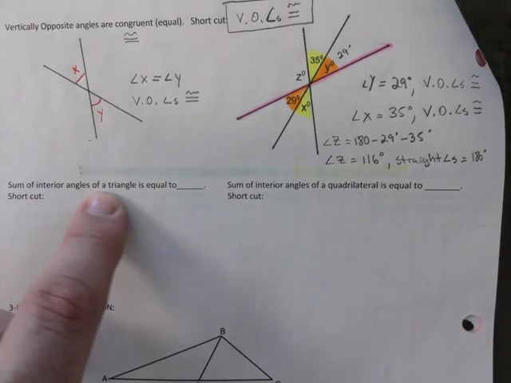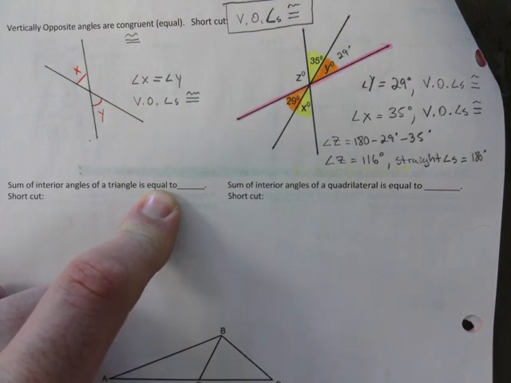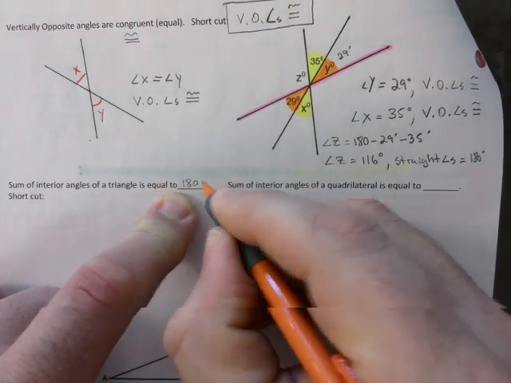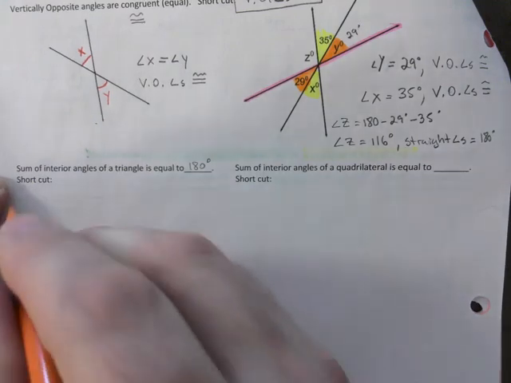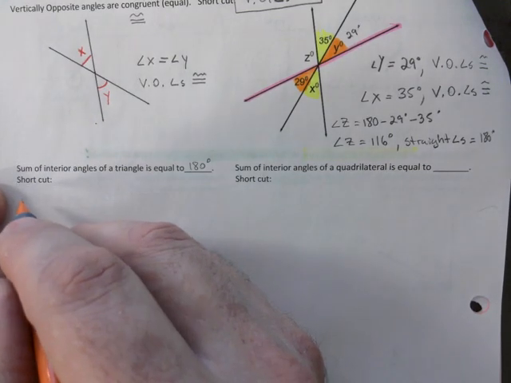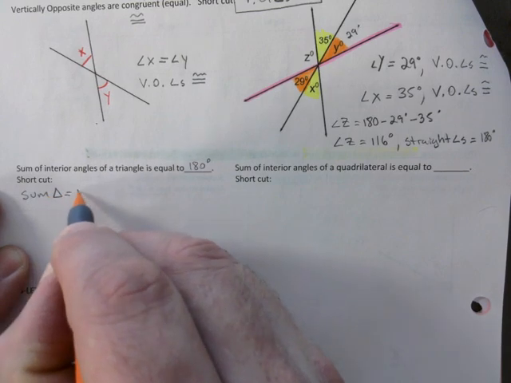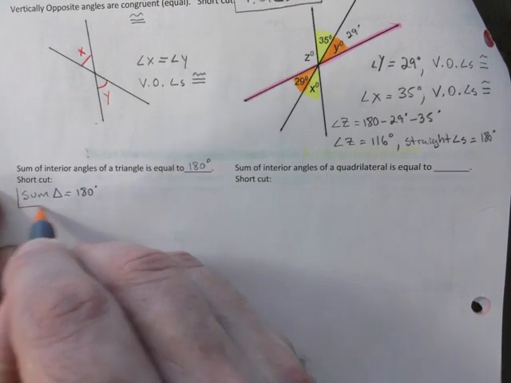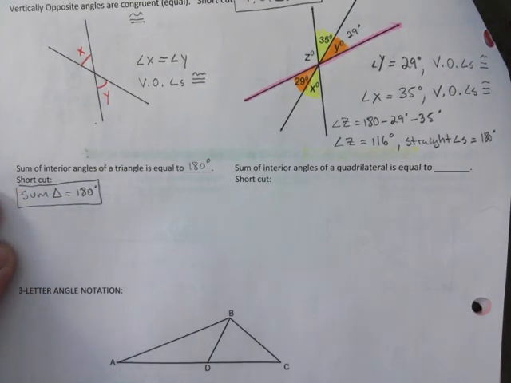The sum of interior angles of a triangle always adds up to 180. You remember that, right? It doesn't matter what it looks like, it's always 180 degrees. And the shortcut is, what did I, oh yeah, here. Sum of triangles equal to 180. That's the explanation, justification for that one, if you use that one.